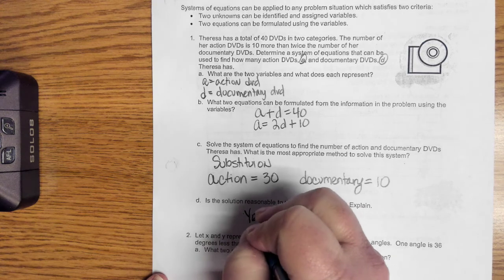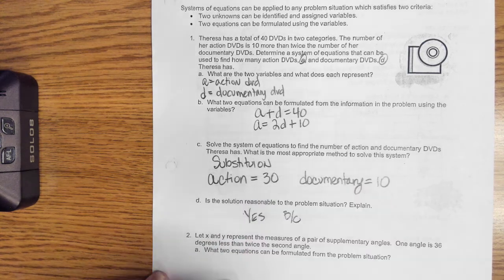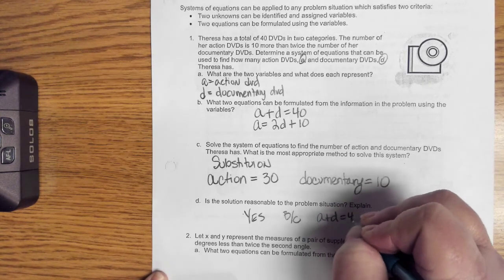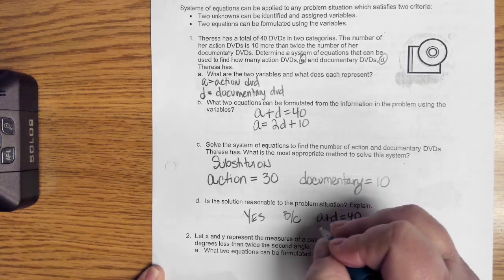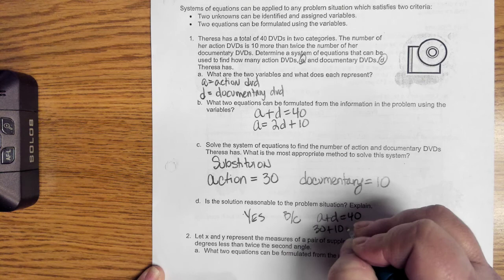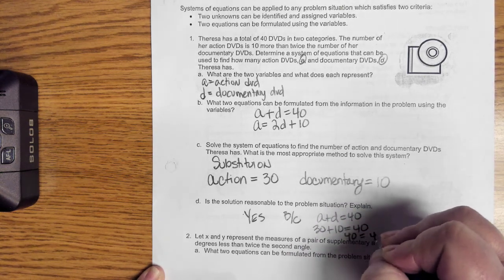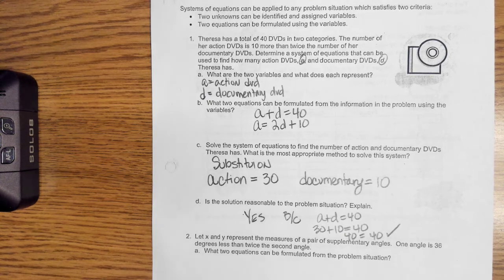Yes, because, and I guess I could have done my check over here. A plus D equals 40. 30 plus 10 is equal to 40, and 40 does equal 40. So I could have written on there, check work number 1C, and wouldn't have to write that all there, but just so you know. So number 2.